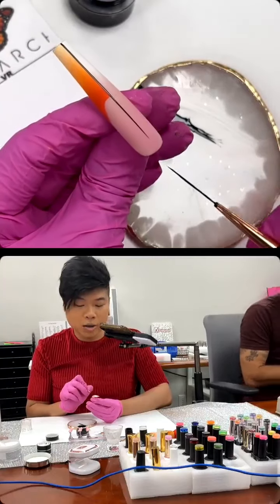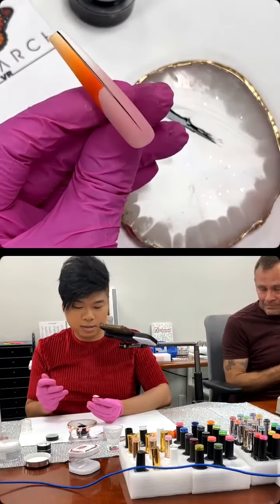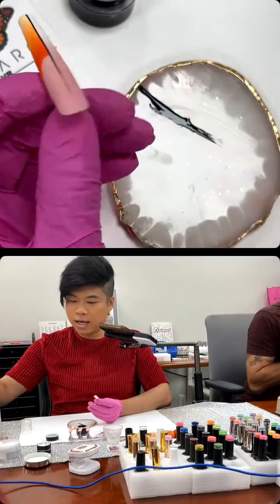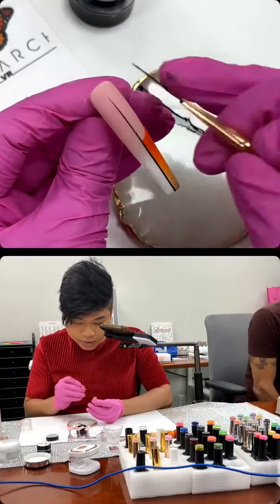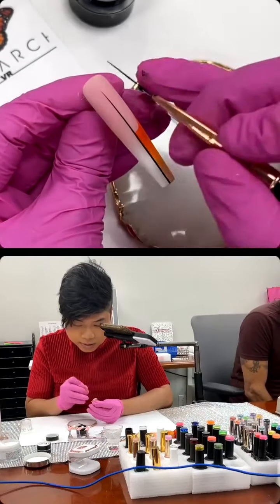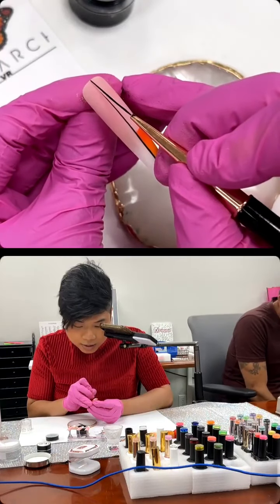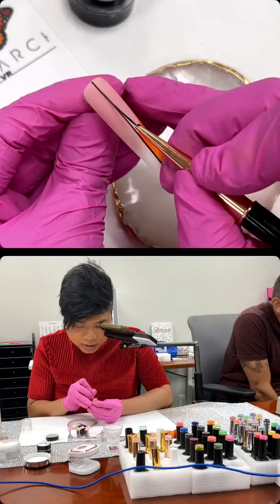Of course, you're going to go all the way up because your client's cuticle is right here. So you can't go all the way up. Switch it around, and you start from the cuticles and you go down.